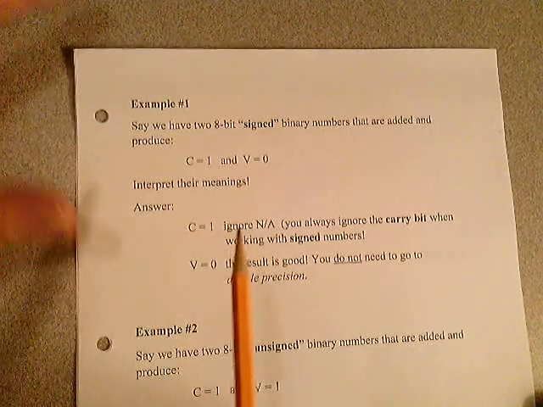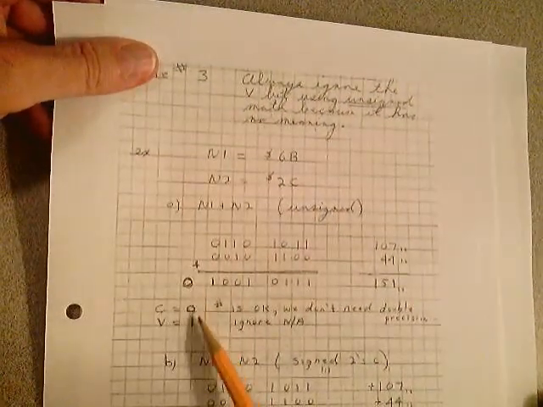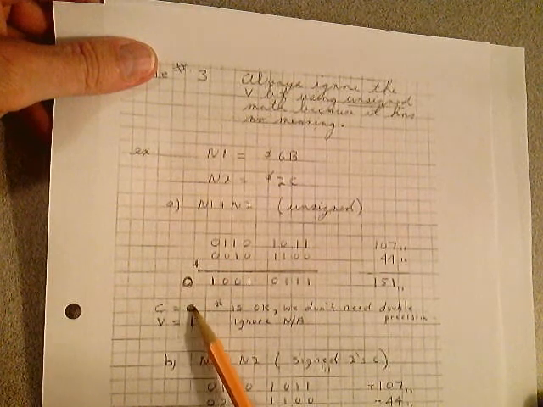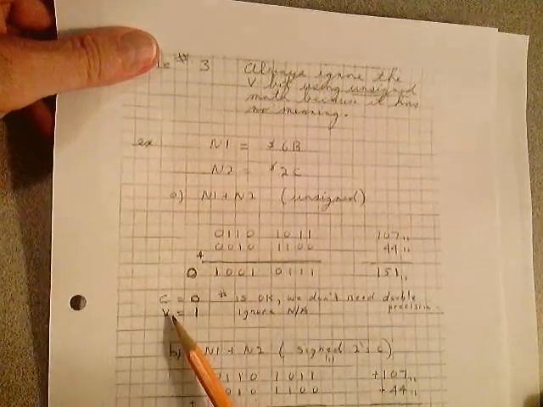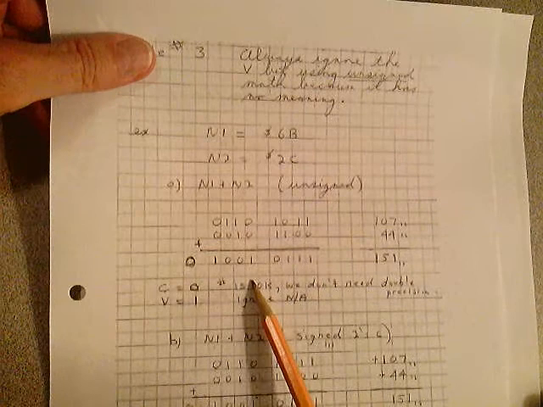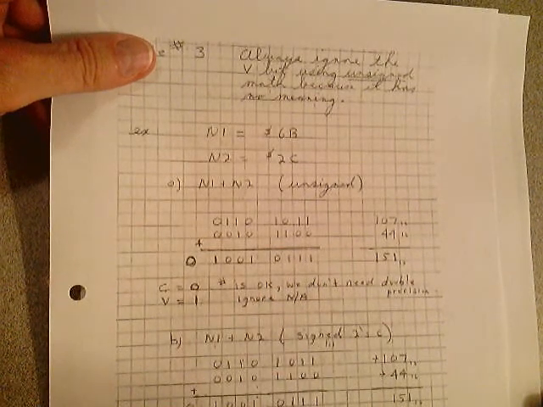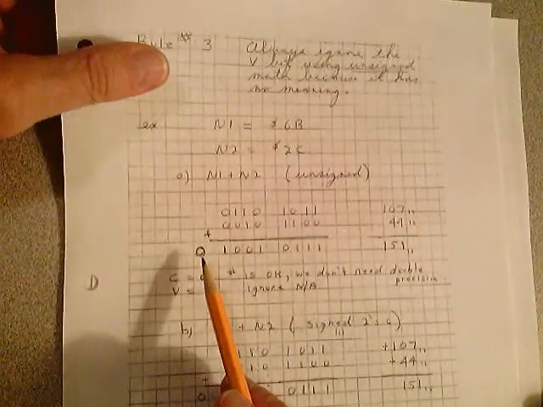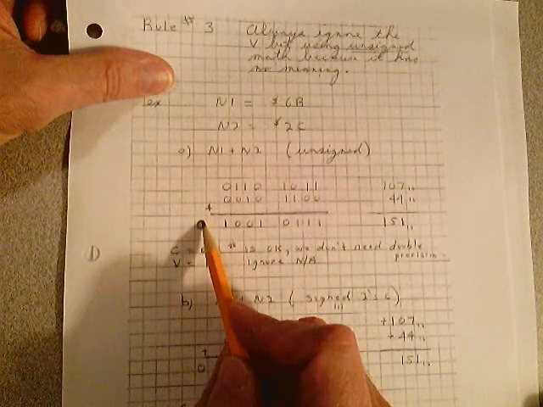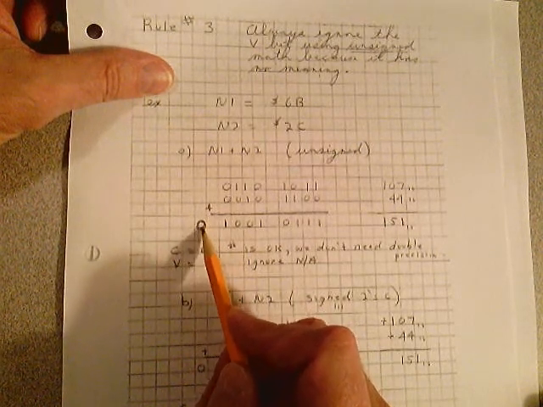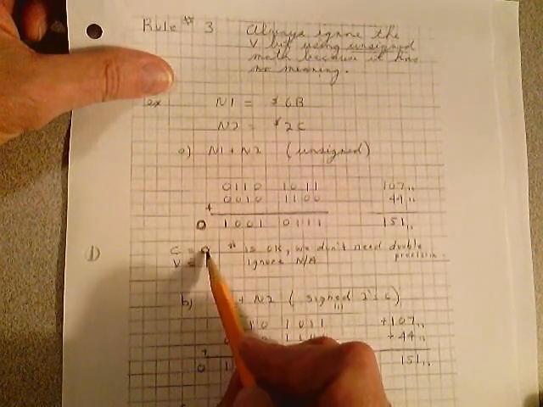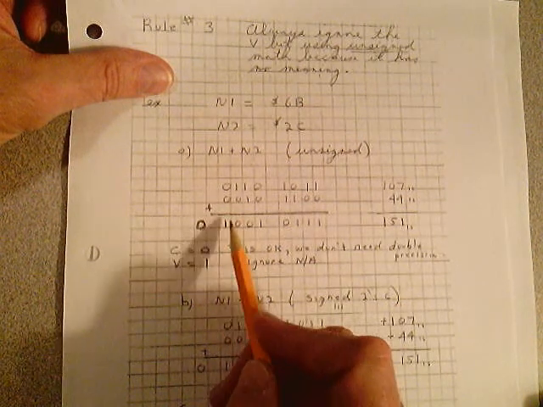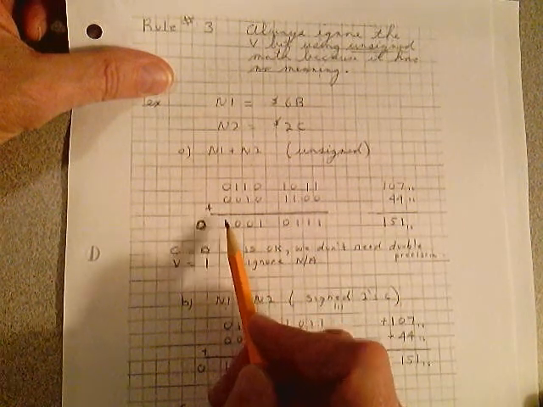On the exam, you're going to have to actually do the math and tell me what the carry and what the overflow is, whether the carry gets set to a 1 or a 0, or whether the overflow gets set to a 1 or a 0, and then you're going to have to interpret it. But keep in mind here, I'll say it one more time, whatever you get out here, if it's a 0, the carry's a 0. If it's a 1, you get a 1 here. The overflow, you have to go back to those rules.